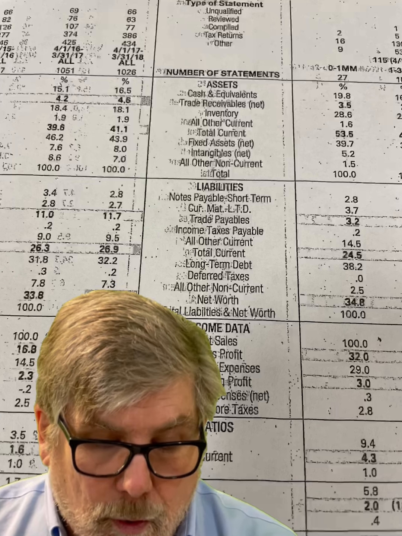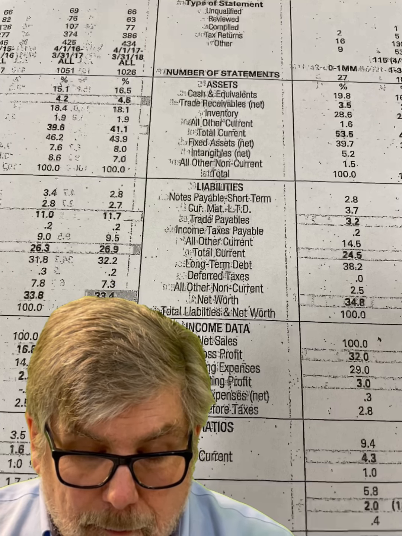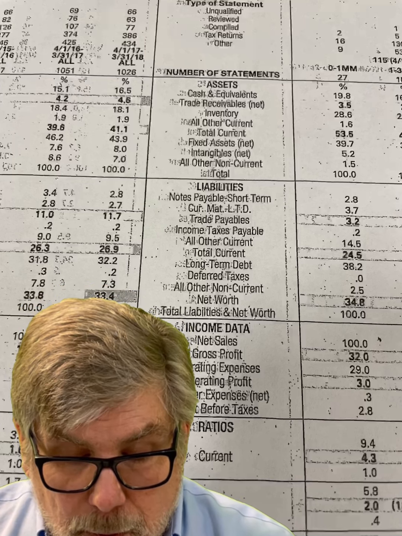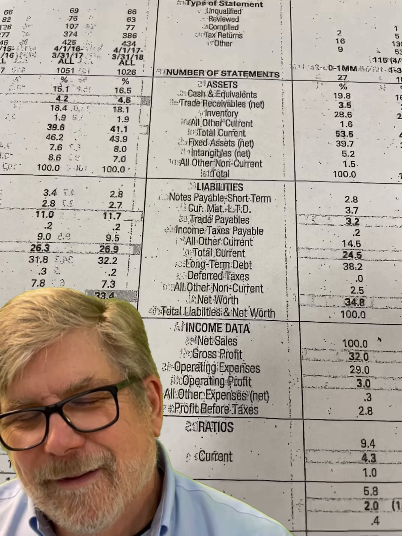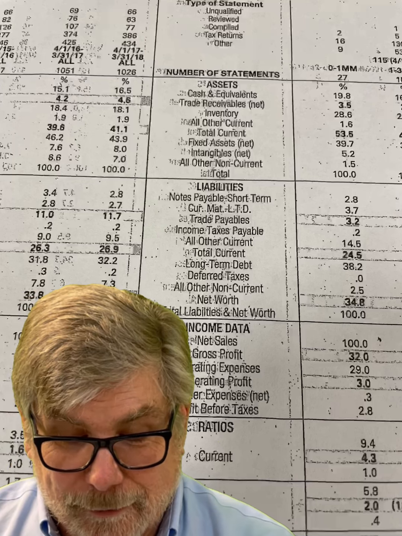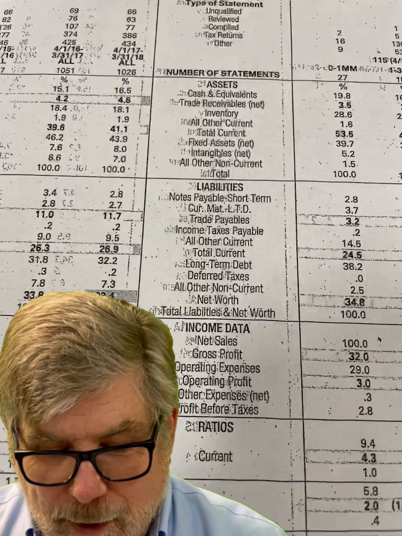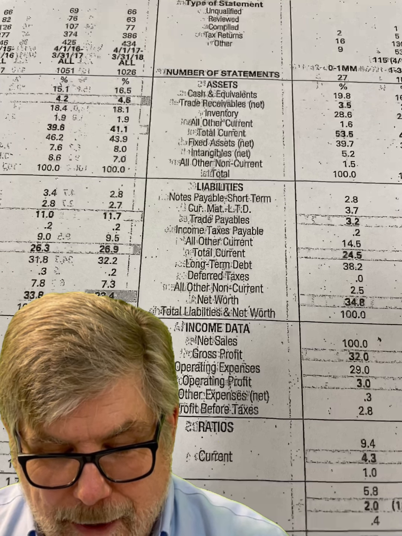Using the current ratio on this one, the best would be 9.4, and that would be a high current ratio. And then the middle would be a 4.3, and then the lowest would be 1.0. Anybody who's familiar with these knows that the 1.0 is actually the norm for almost all businesses. So when you're getting up around 4 or 9 in current ratio, that's really good.